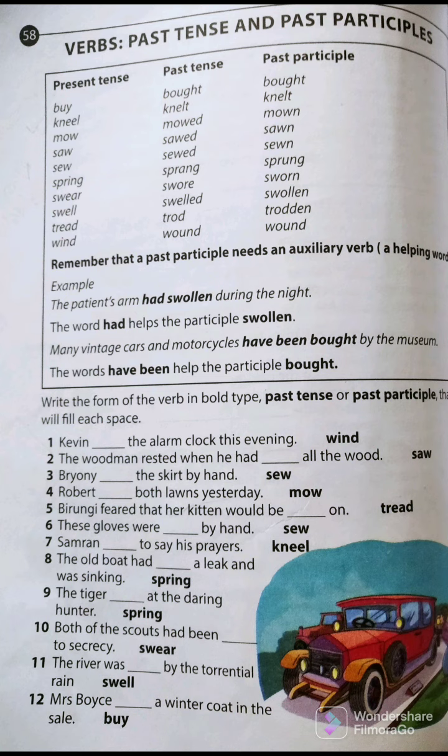Remember that a past participle needs an auxiliary verb. Auxiliary means a helping word. The past participle, that means the third form of the verb, needs an auxiliary verb. Example, the patient's arm had swollen during the night.